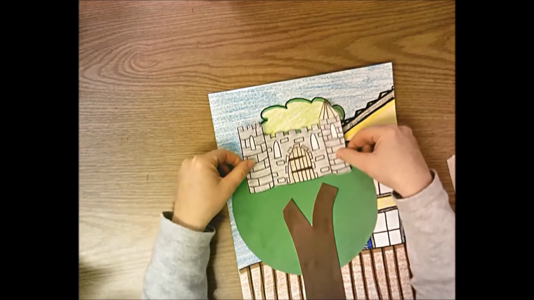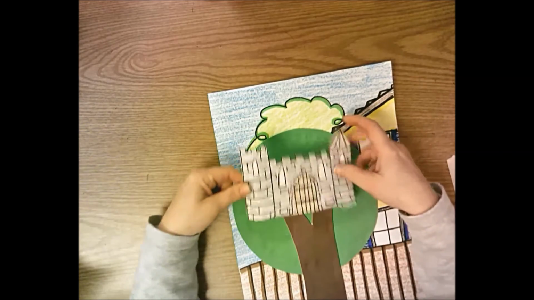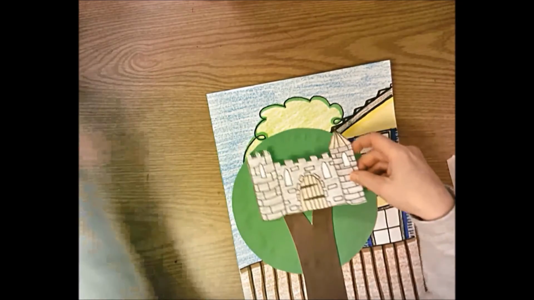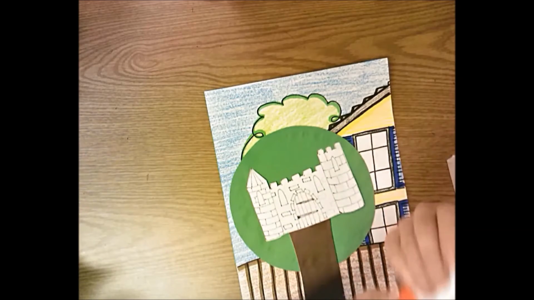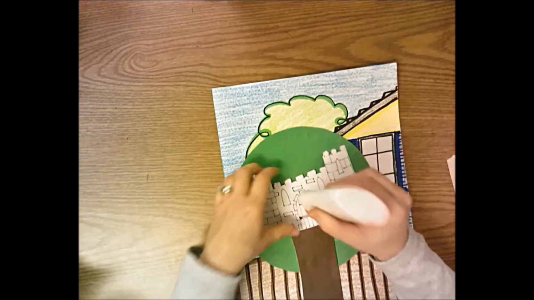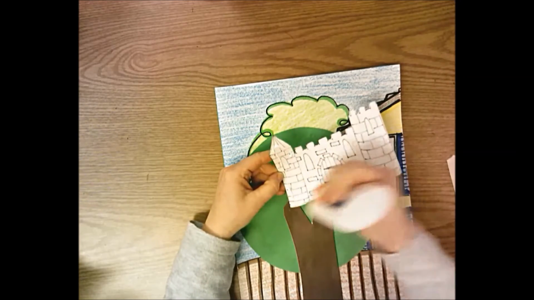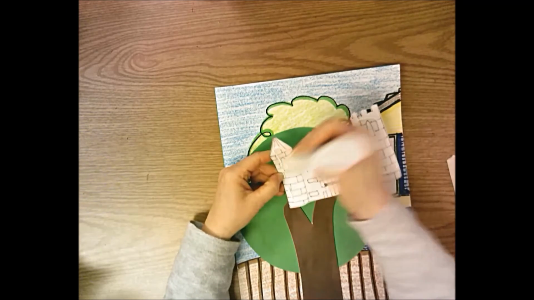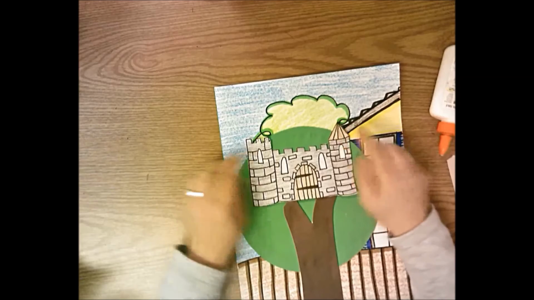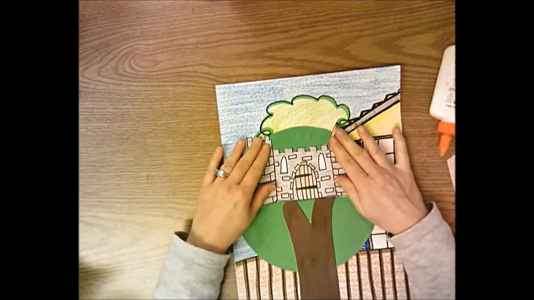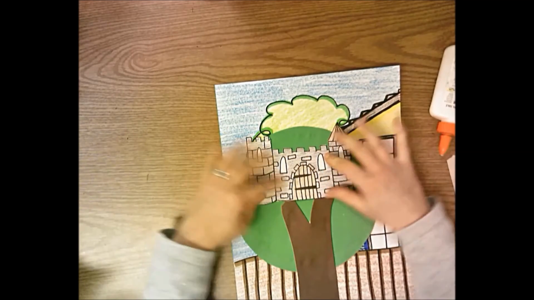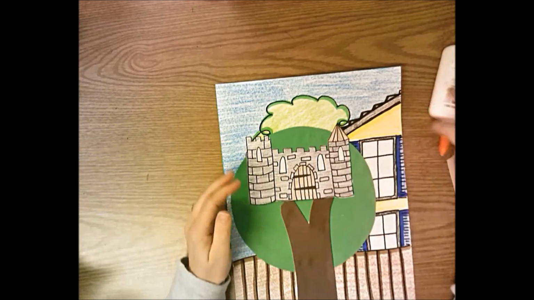You can glue your treehouse up above the tree trunk, or it can overlap the tree trunk if you want. That's up to you. But when you glue it on, I want you to do a frame of glue again. Don't just put a dot in the middle, because then your treehouse will flap around on your paper. A nice frame of glue. And it's okay if it sticks off the top of your tree.